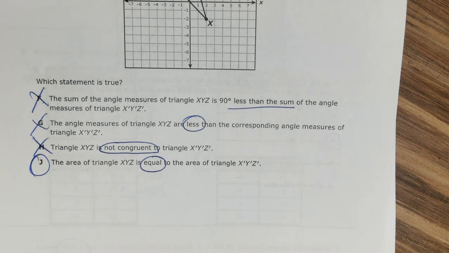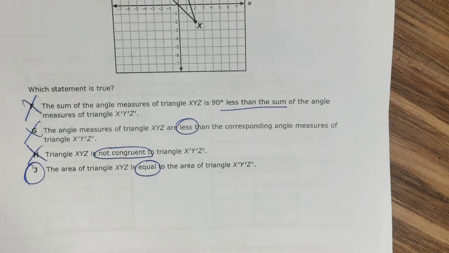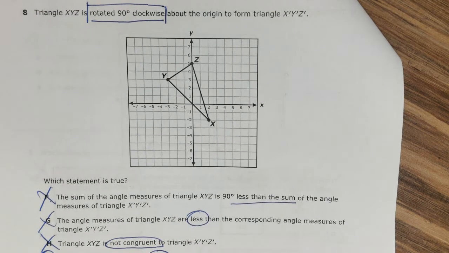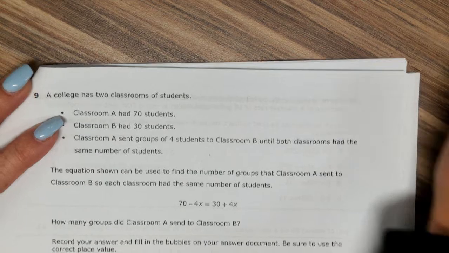Everybody's sitting up and paying attention. That was 8? Yep, that was number 8. This is what I think that I got here. If you have a plus sign, you got it right. But I don't got a plus sign. Then you missed it. That's J. Number 9.